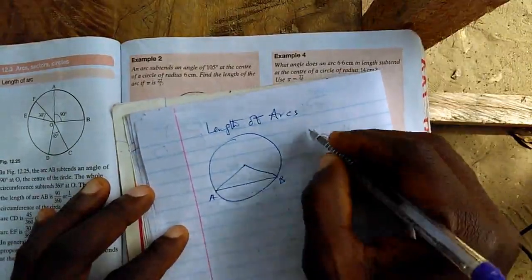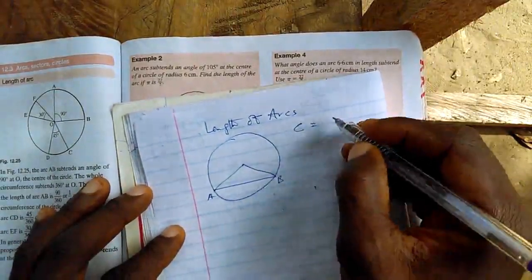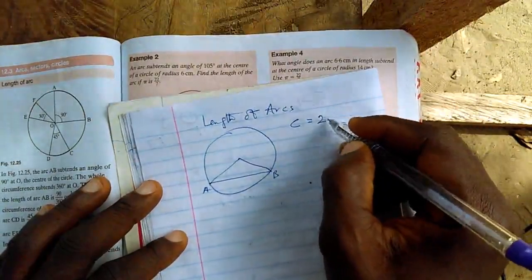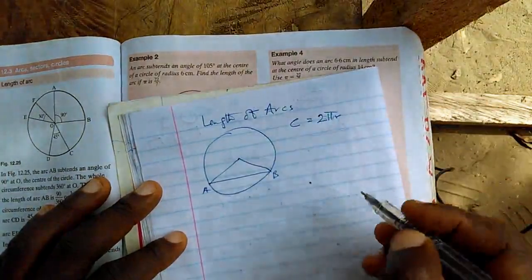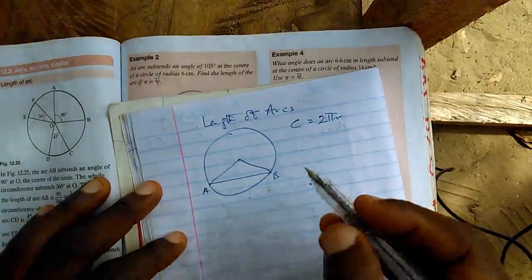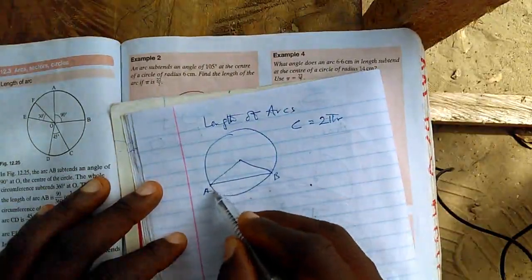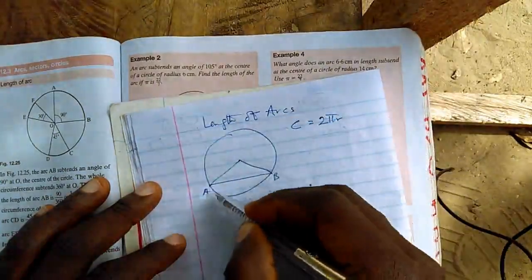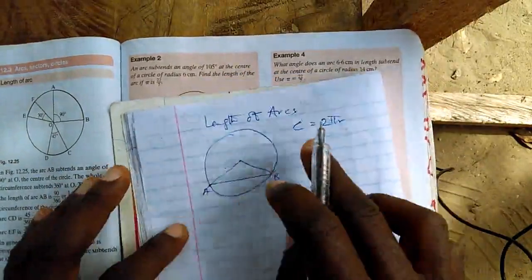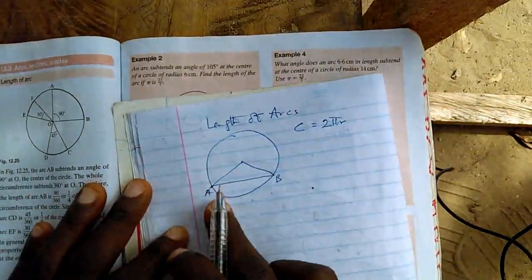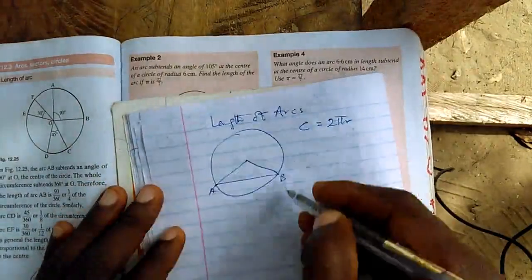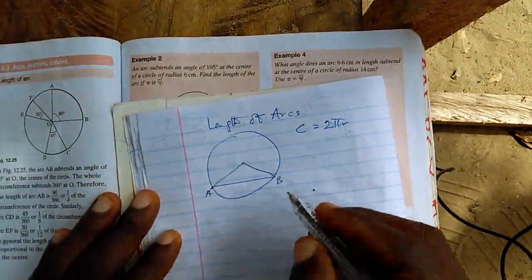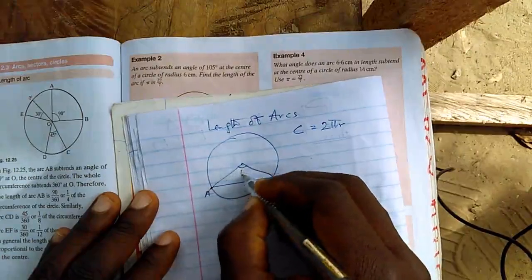Now let's talk about circumference. What's the formula for circumference of a circle? It's 2 pi r. Now what we have here is a fraction of the circumference. Everything from point A round about the circle back to point A is called circumference. This is the formula. But when we talk about arc, arc is a fraction of the circumference. But what's the fraction? Now we need to consider the angle of that sector.